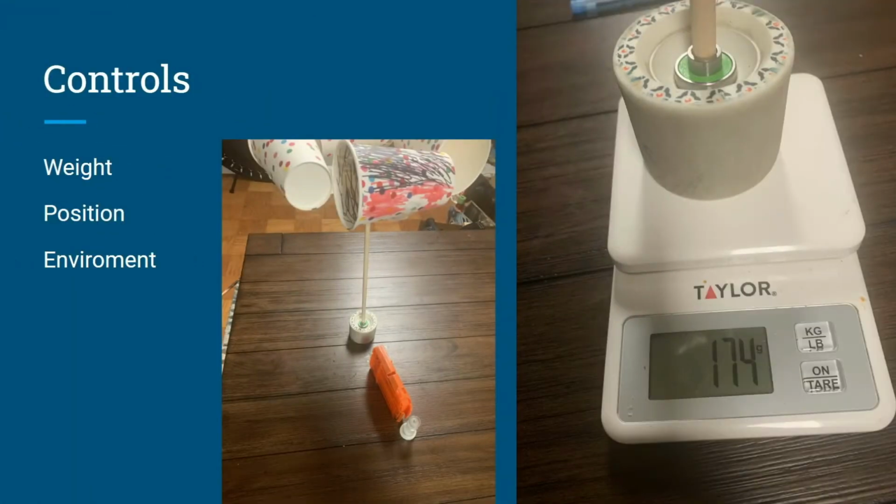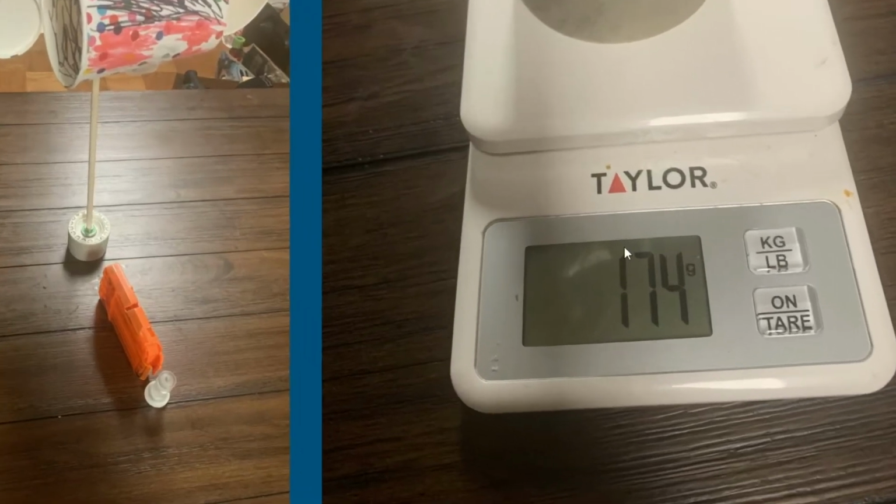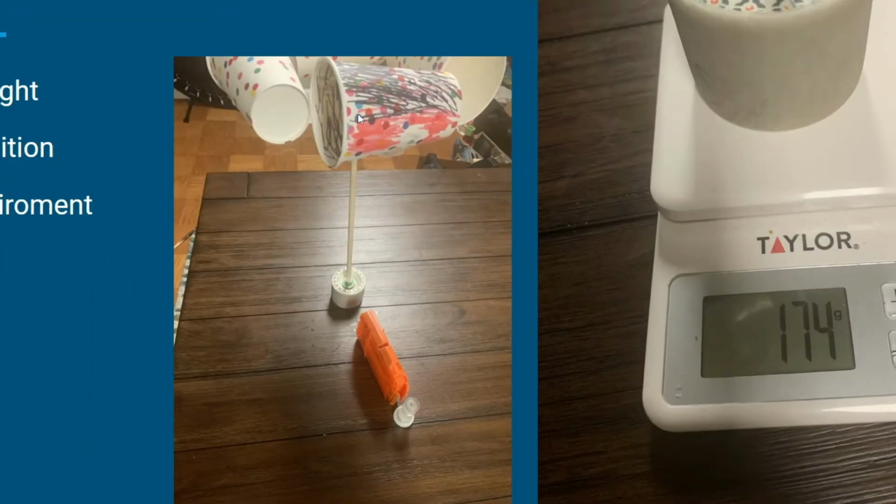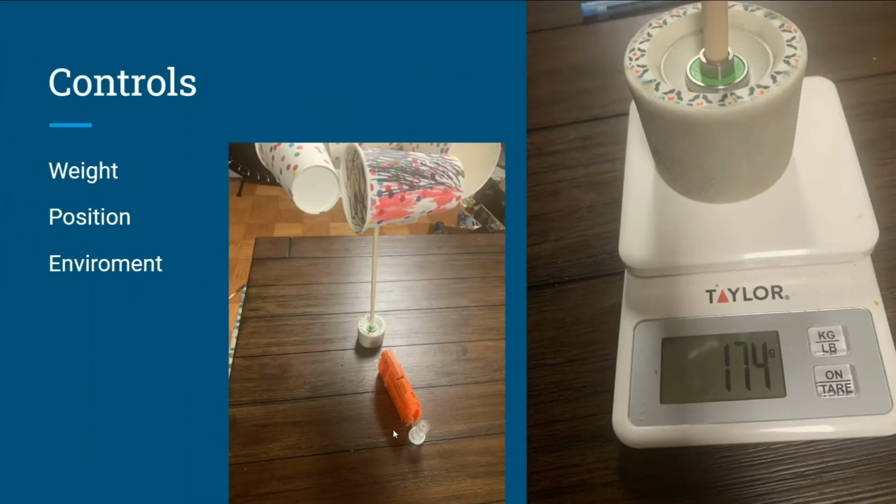For this lab, the controls are listed as weight, position, and environment. I weighed the nanometer and it came out to be 174 grams. The start position was also a control, with the cup always lining up with the start point. The environment was also controlled. It was a cool, thermostat controlled environment without any wind affecting the nanometer.